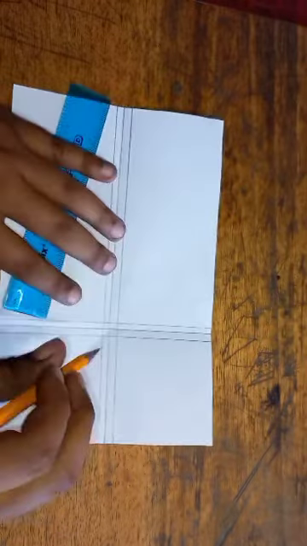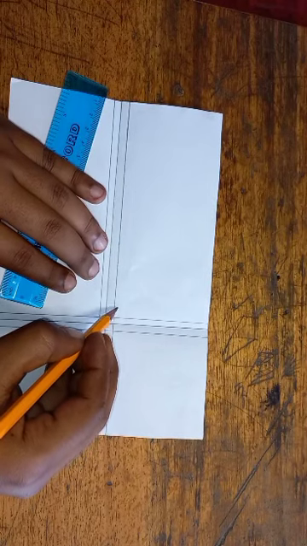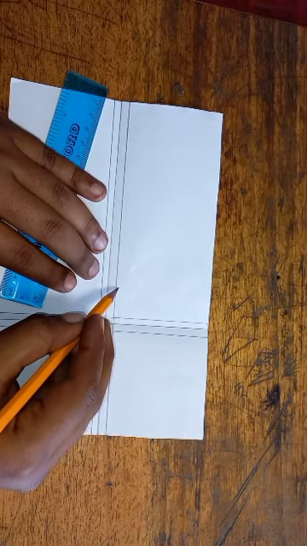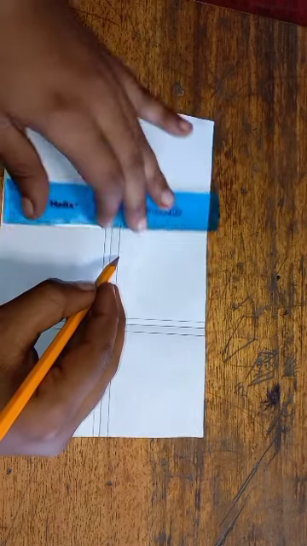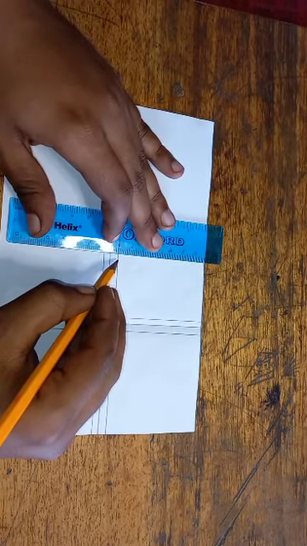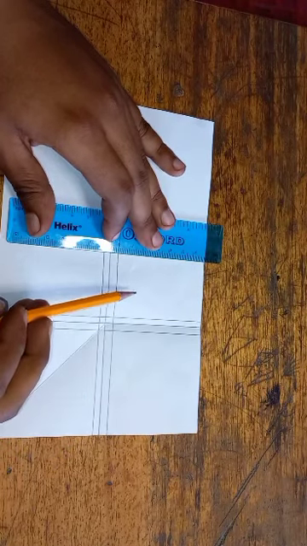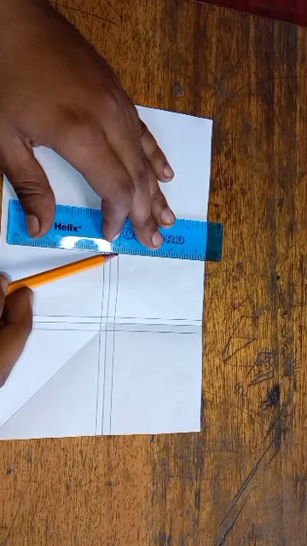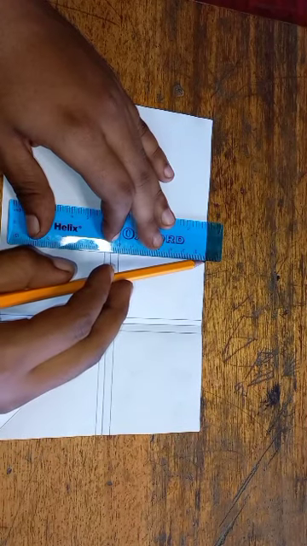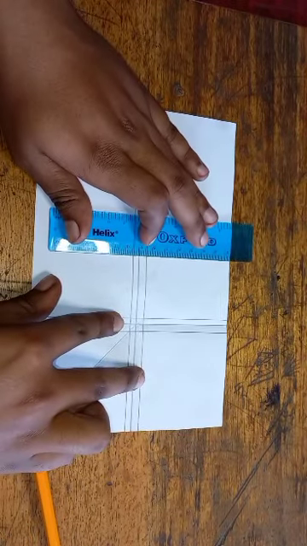So if I count the blocks that I can see here, 1, 2, 3, 4, 5, 6, 7, 8, 9. This tells me that right over here I can actually draw my construction line. So I'm going to draw a construction line right from the top of this page.